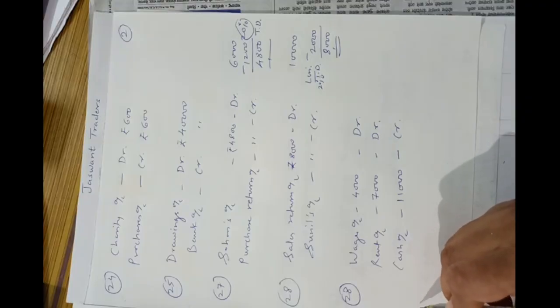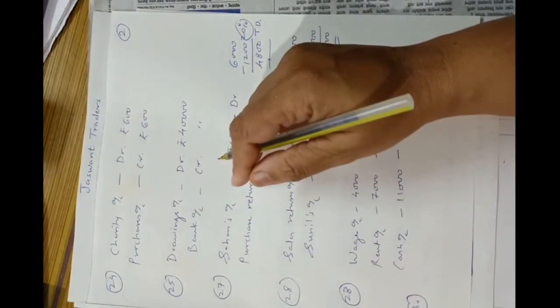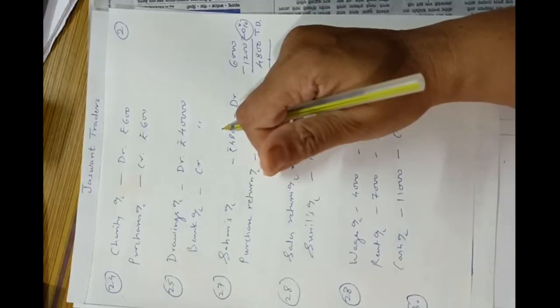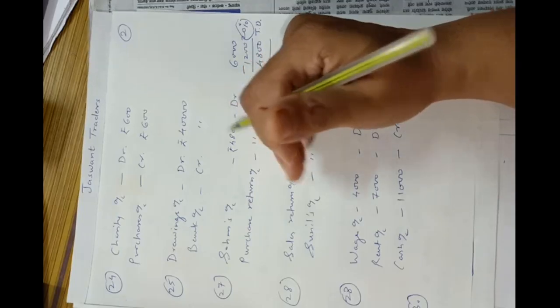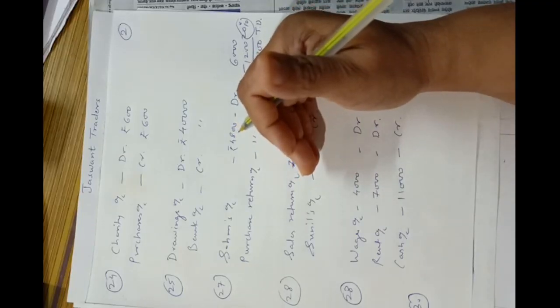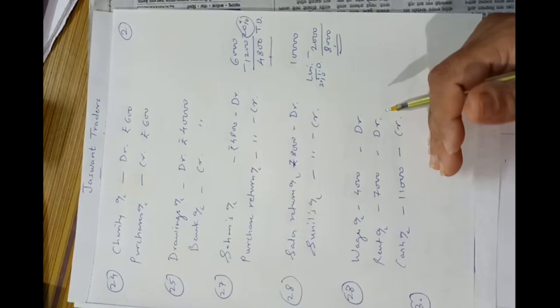And now the last entry of April 30. Interest on bank loan at 12% is due for 1 month. It means interest on loan is due, means it is outstanding. It is payable, interest payable, or it is called interest outstanding. Okay. The rate is 12% and it is payable for 1 month. Understood? Now we have to calculate 12% interest on the bank loan amount, and the bank loan amount is given in the first opening entry. Bank loan is 20,000.